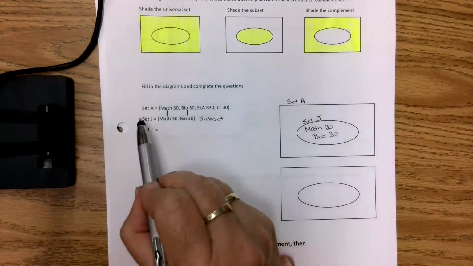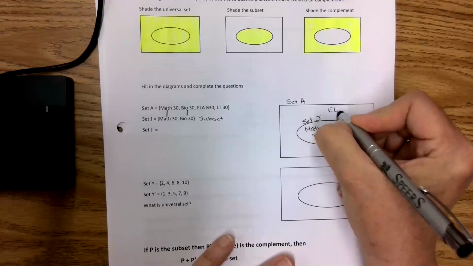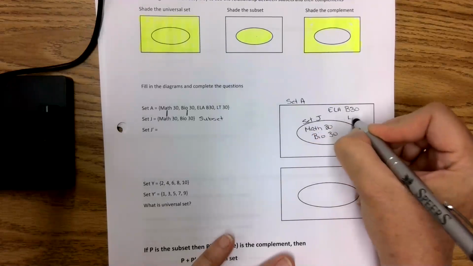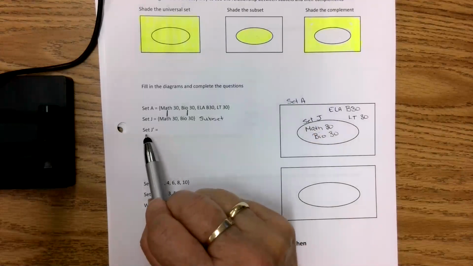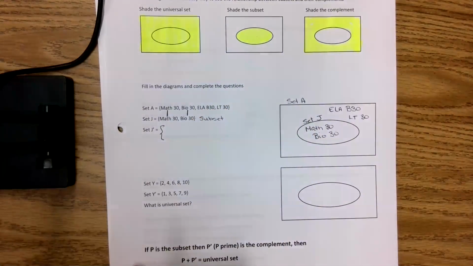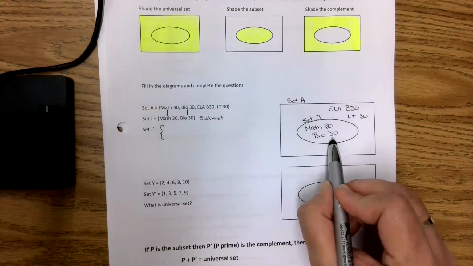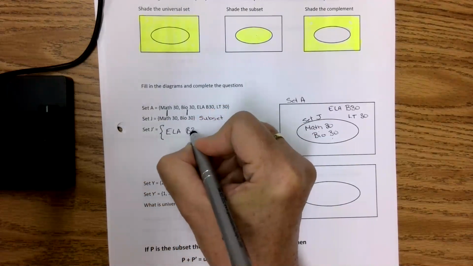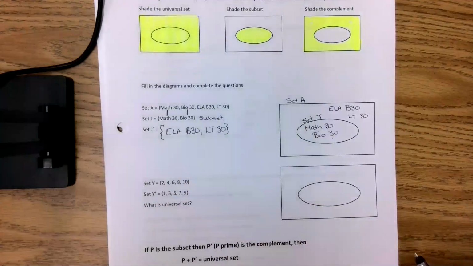You could also call it the universal set, but here it said set A, so I'm going to call it set A. What we didn't write yet is ELA B30 and LT 30. And there we go. Now it says to write out, very specifically, a set. So I need my squirrely brackets. So the stuff I have is not in here. The background: ELA, B30, LT. And there we go.